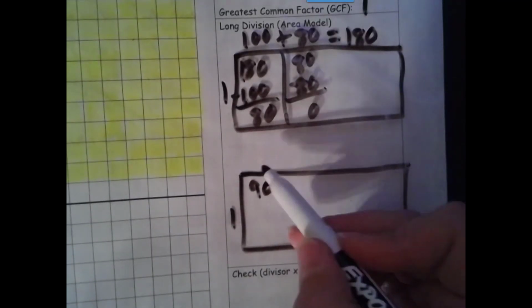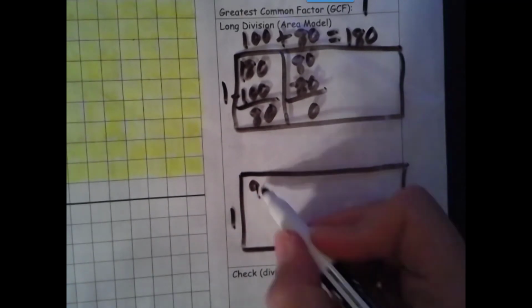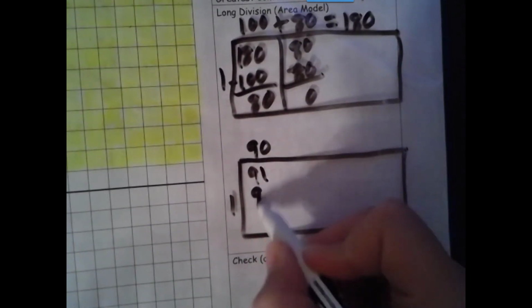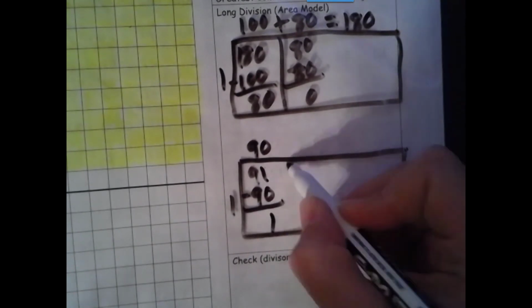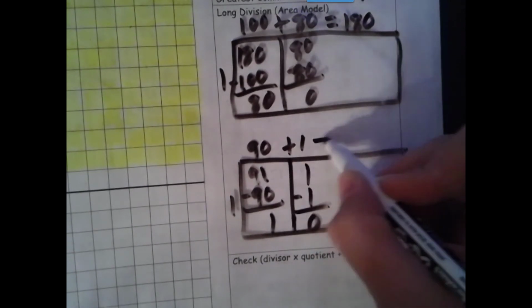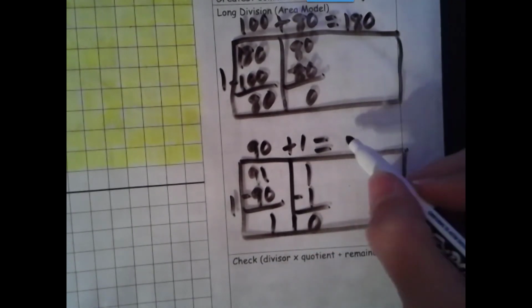Here, oops, this is 91. My mistake. 90 times 1 is 90. More on top, no need to stop. Numbers the same, zeros a game. 1 times 1 is 1. Numbers the same, zeros a game. Add our partial quotients together, we get 91.